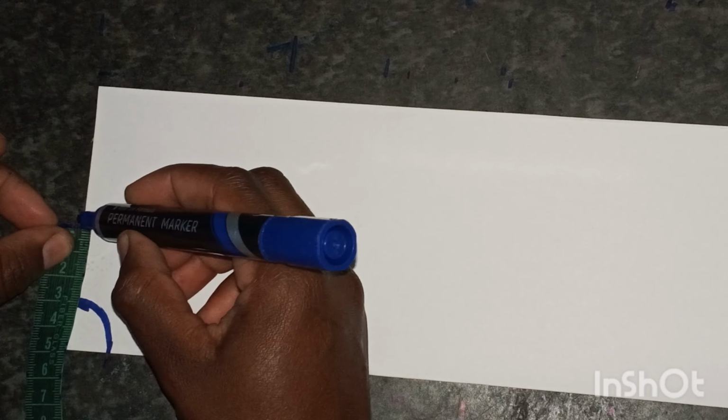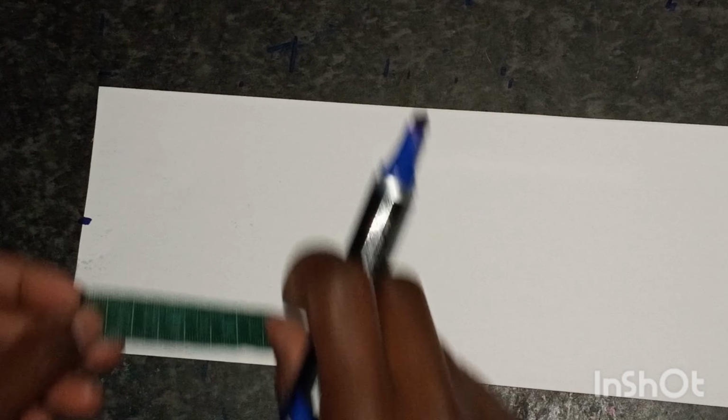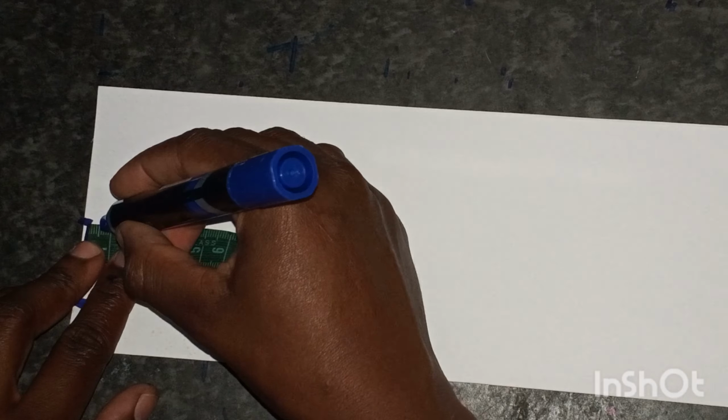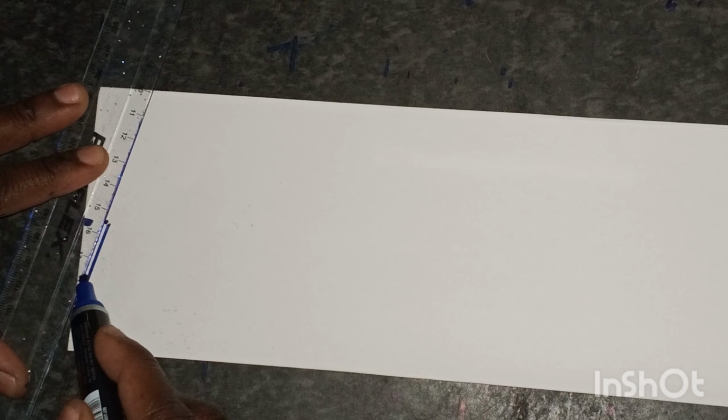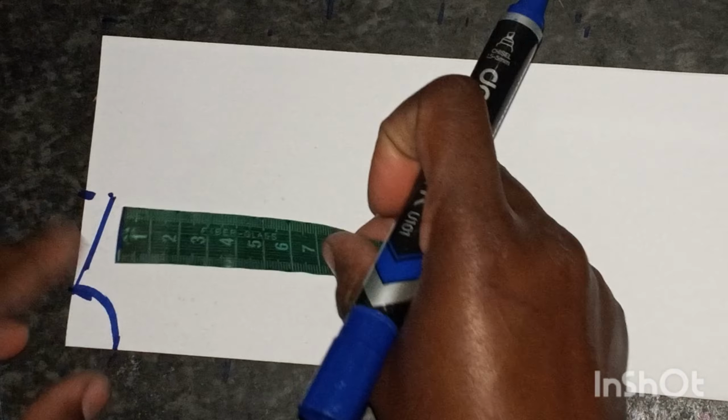Next, I'm going to mark my shoulder measurement. Then I'm going to slant the shoulder by half. So just go down by half on the shoulder, then connect the slant to the neck width with the ruler, like I am doing. Then next, I'm going to put my armhole measurement right here.